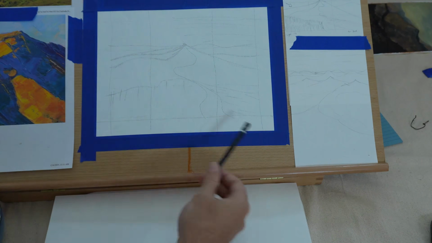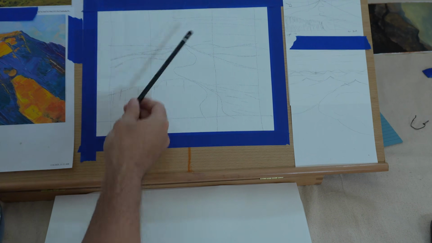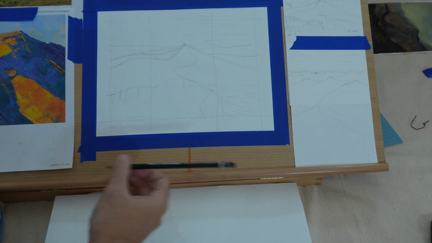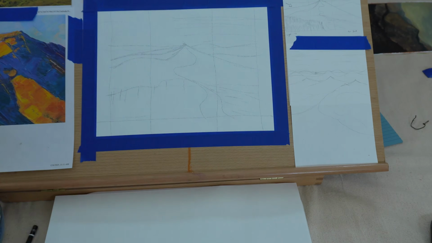I have put a grid on here just to help me with the composition. I'm also not very concerned with the area that's outside of this. It'll be blocked by the frame that it goes in eventually. And what I want to do first is put an underpainting down. To do that, I'm going to mix together some burnt sienna. Oh, I almost did it again.